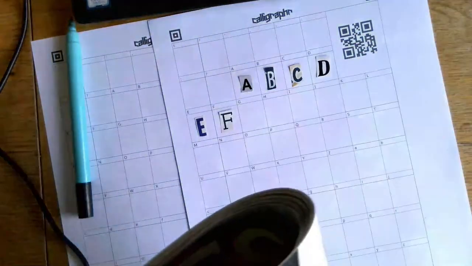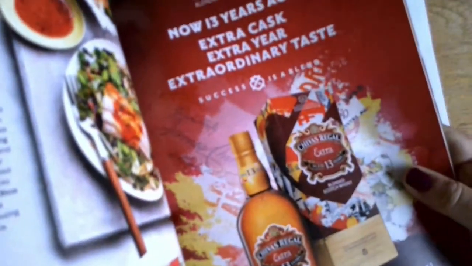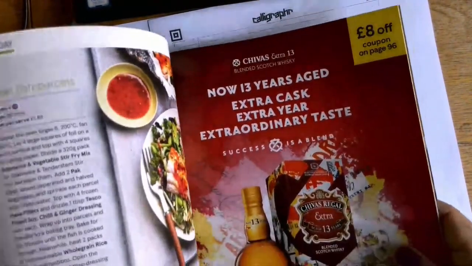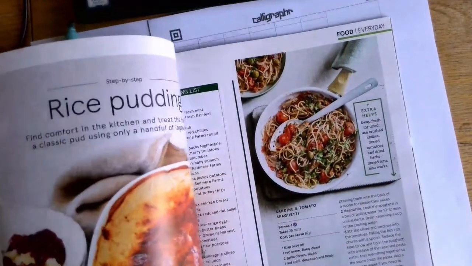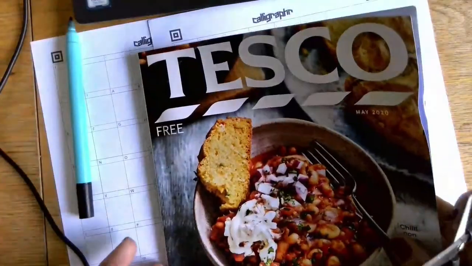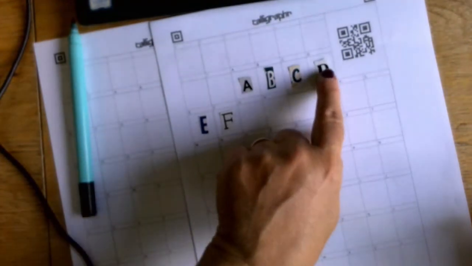These magazines, things like Tesco magazine, are really good because they've got loads of adverts in, therefore they've got lots of different typefaces. Sometimes if you pick a magazine like Vogue or something like that, they use a particular typeface all the time. Not that I would cut up Vogue's. But you can look up all these different lettering styles. Really interesting because you get so much different variety.